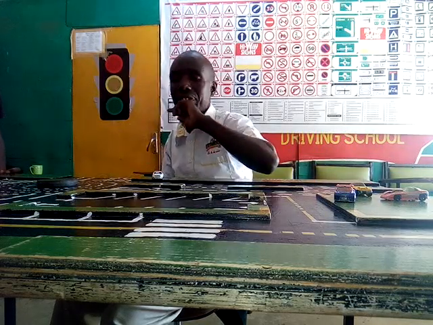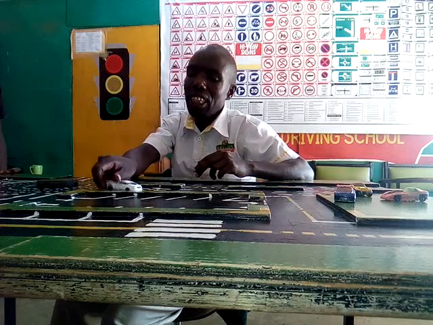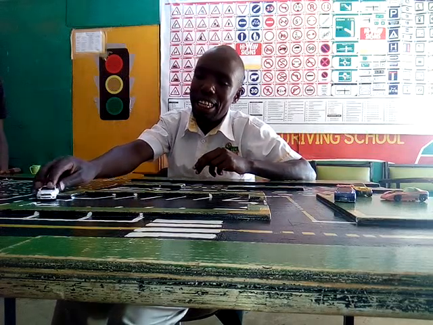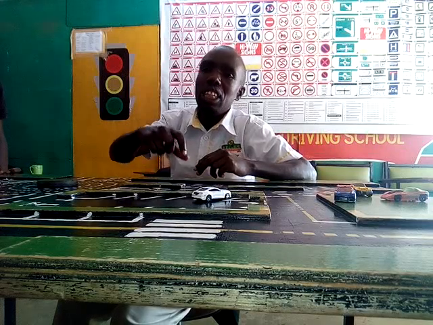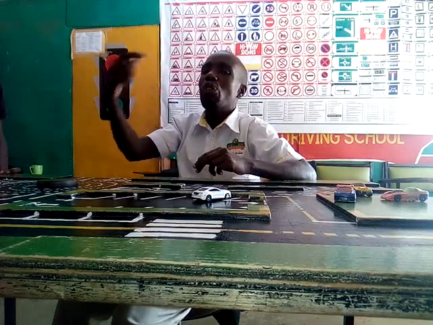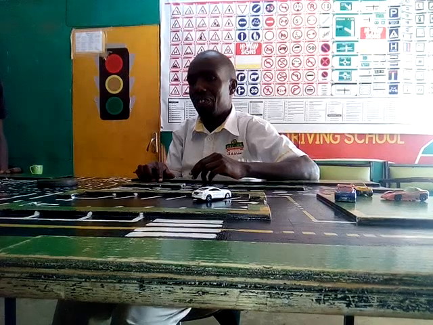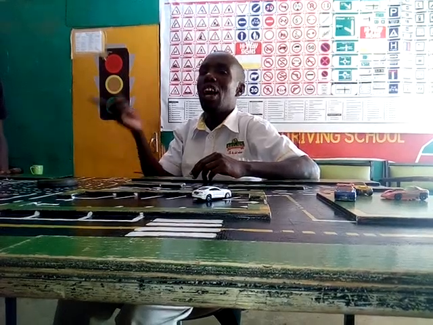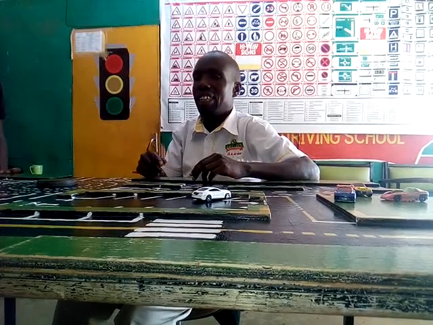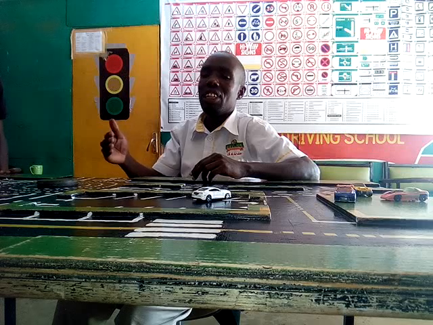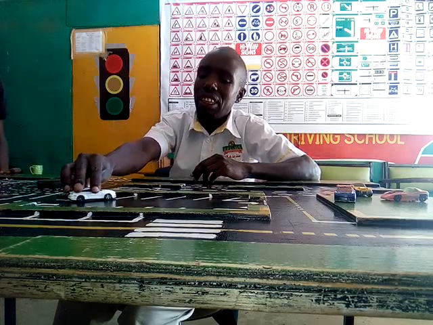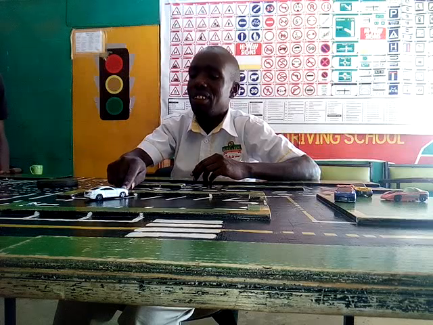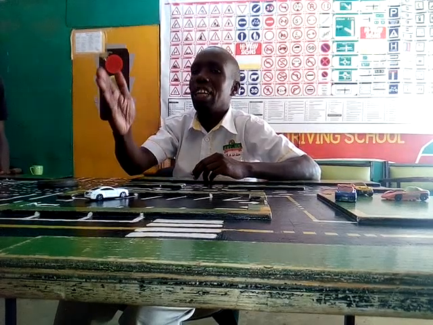The third rule is parking must begin from the farthest end. Why do you park from the farthest end? In order to give room for others, so that if others come, they can also come and park easily. If you come and park near the entrance like this, it means now you block others.